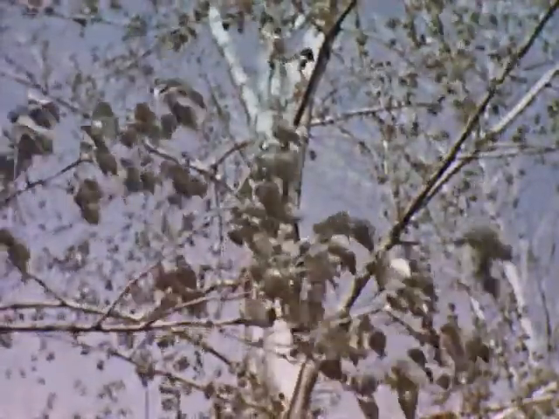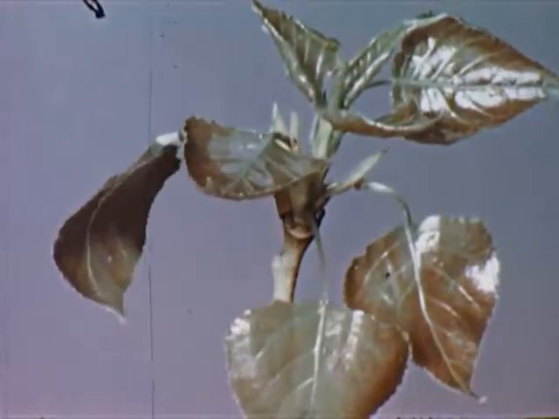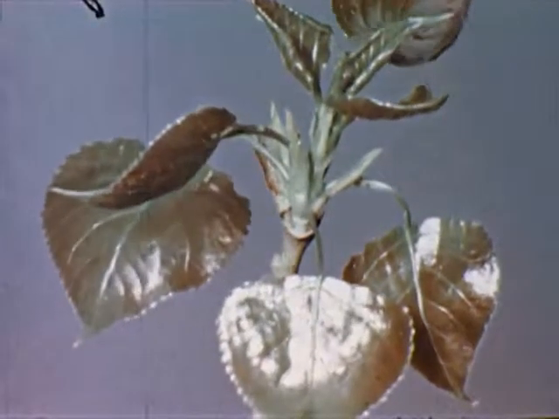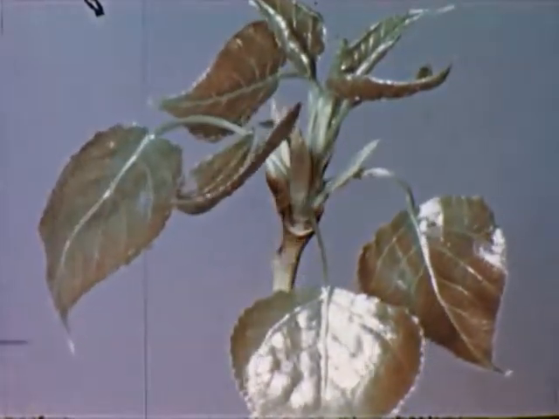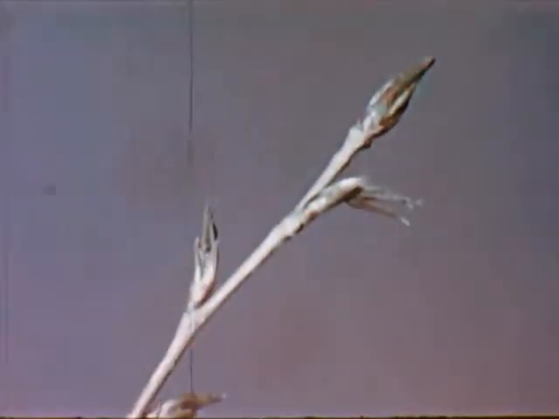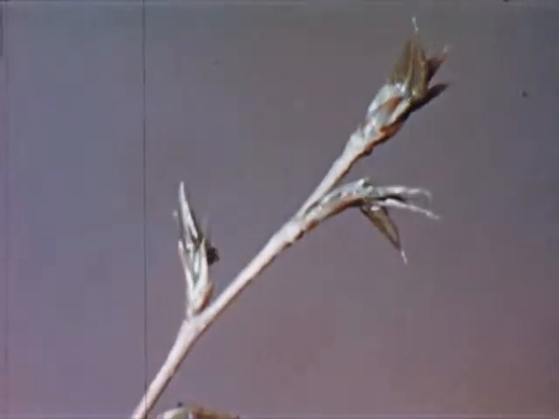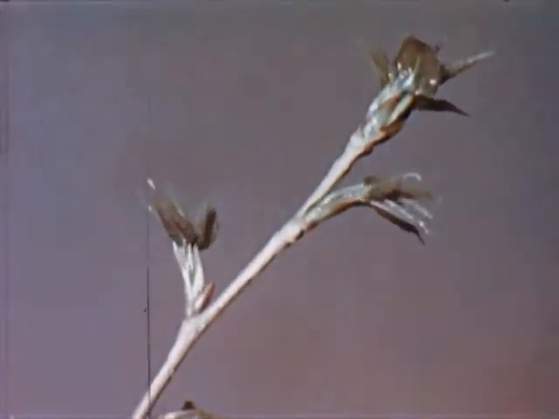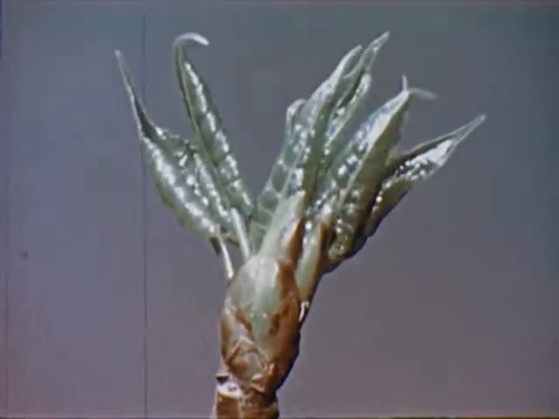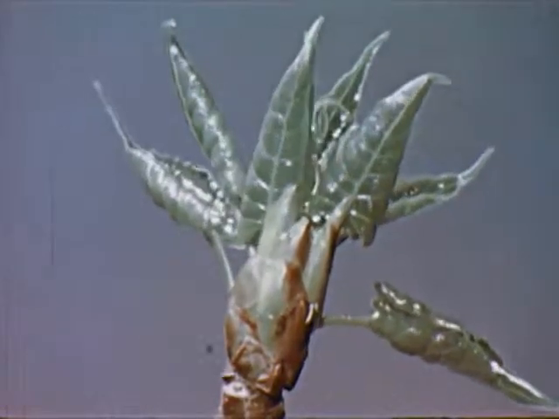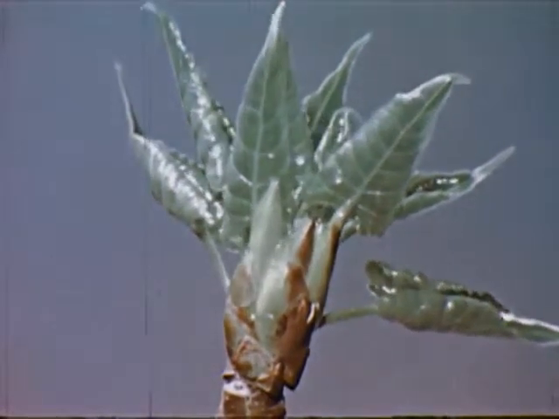Everywhere new leaves are beginning to grow. These are the growing leaves of a poplar tree. During the winter, they were covered tightly in buds at the ends and along the sides of the twig. With the coming of warm weather, the buds opened and the leaves began to grow. These pictures have been greatly speeded up so that you can see in a few seconds the growth that takes place through several days.